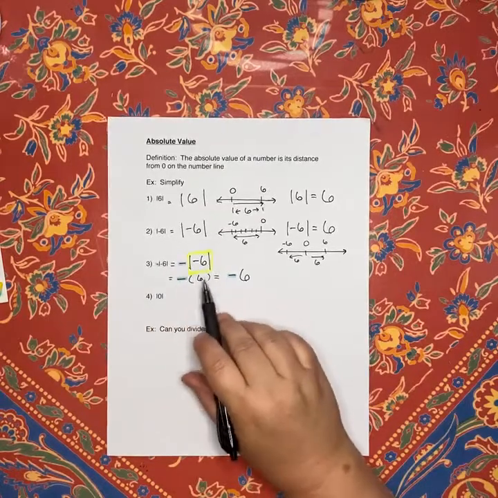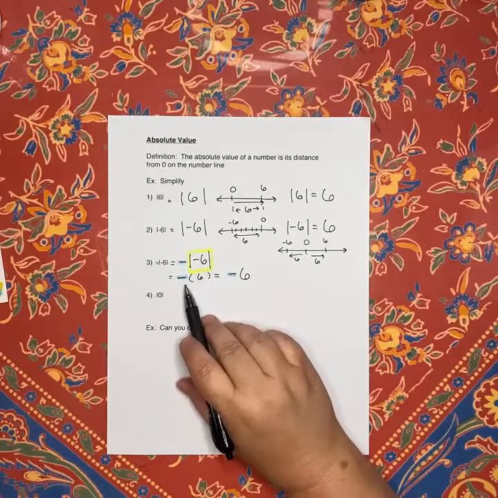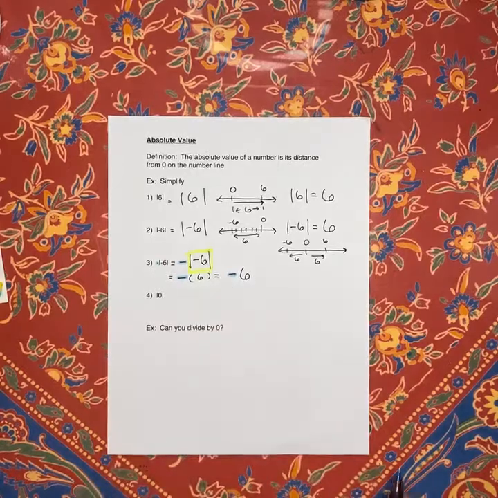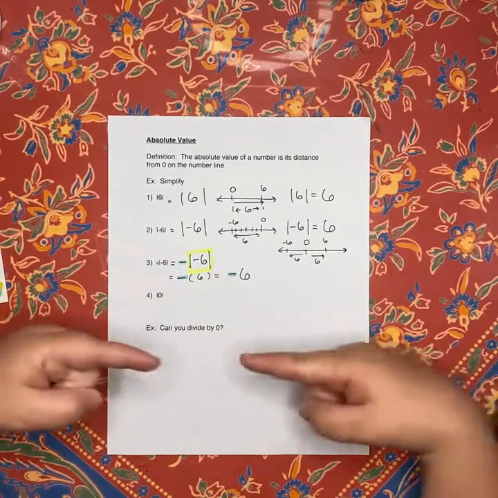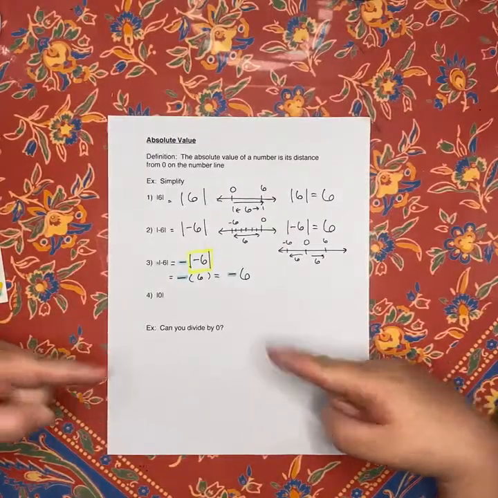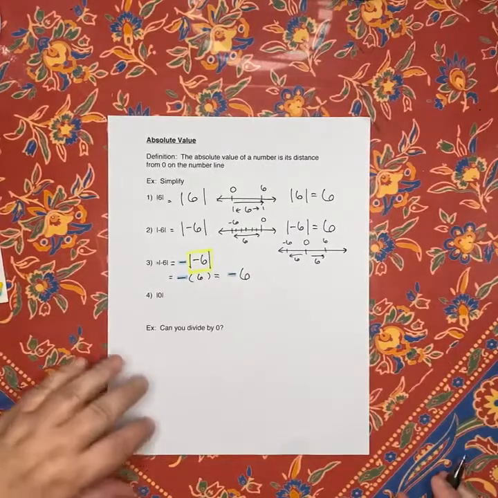We took it from -6 to +6, but then there's another negative sign hiding outside, and bam, it's -6. So sometimes the two minuses can't get to each other to cancel each other out. When there's an absolute value, you don't get to do the plus thing. They just sit there like that. Okay.